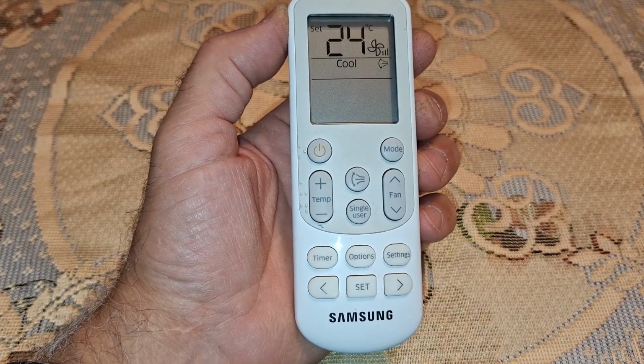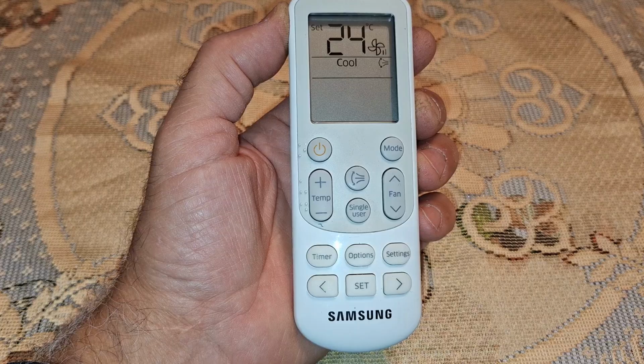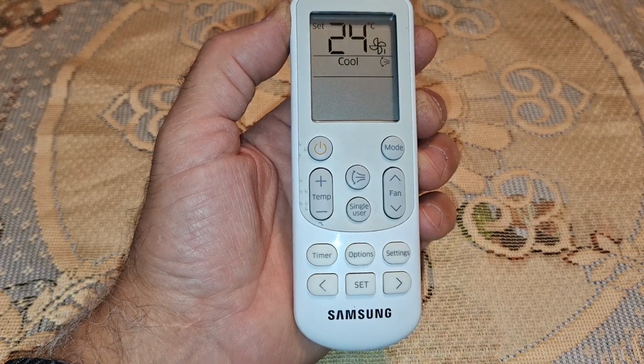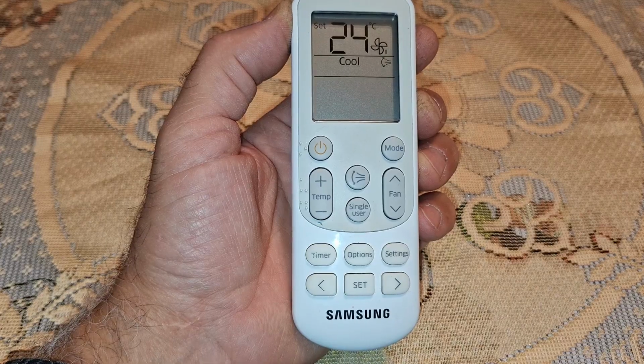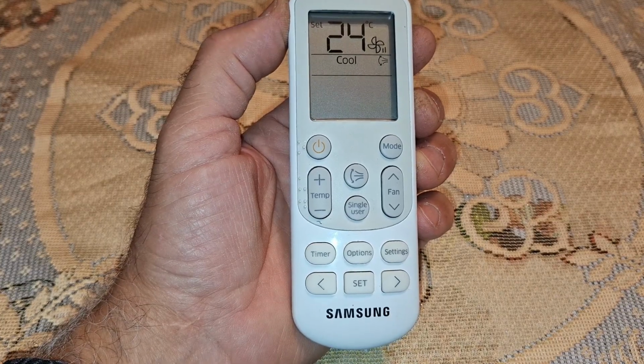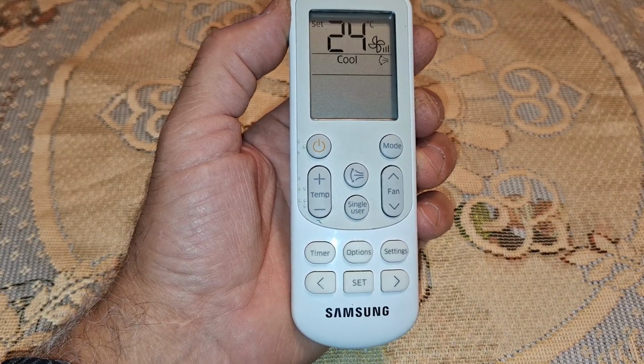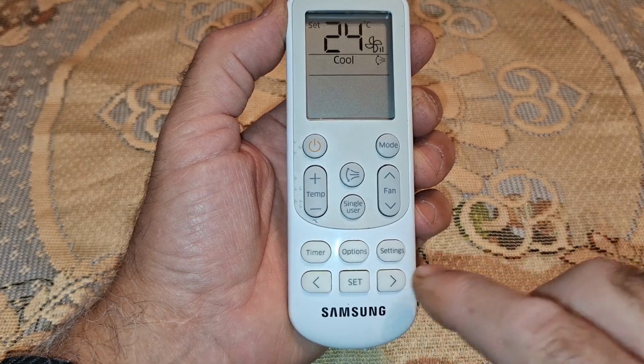Cleaning the filters on time allows the air conditioner to work properly. For this reason, we are reminded to clean the filter in this air conditioner. After cleaning and replacing the filters, you need to set the filter reset function to off mode.